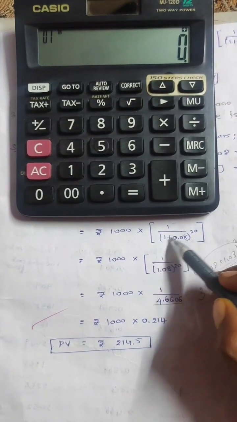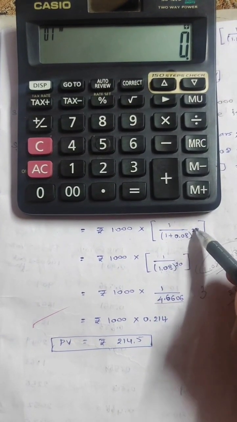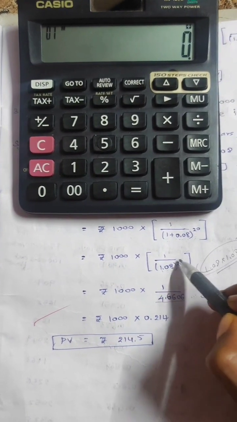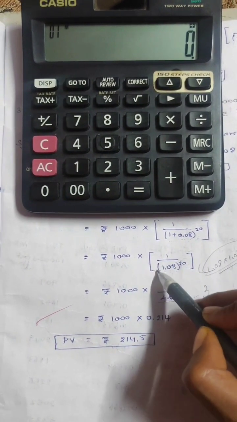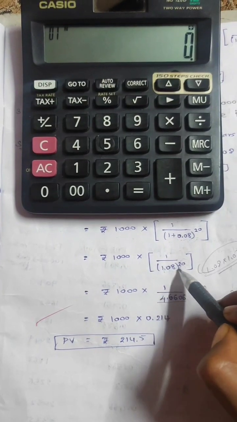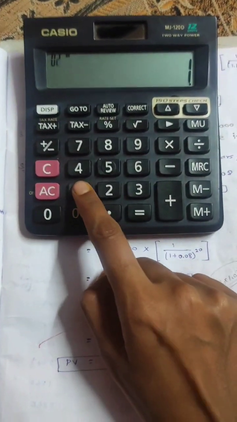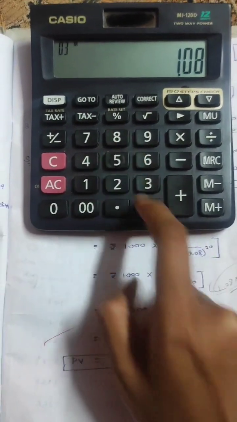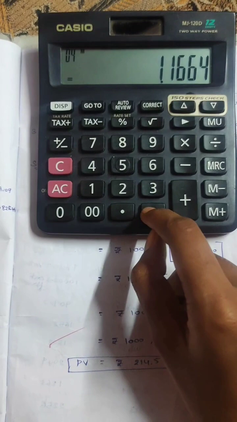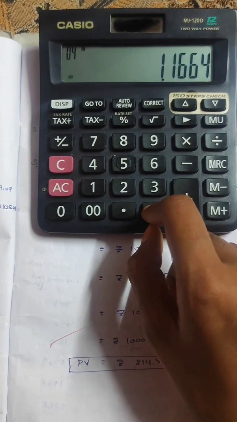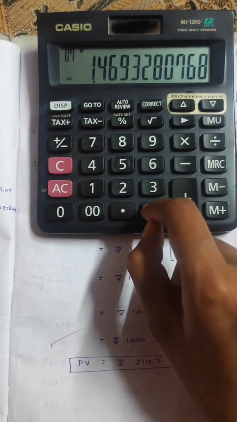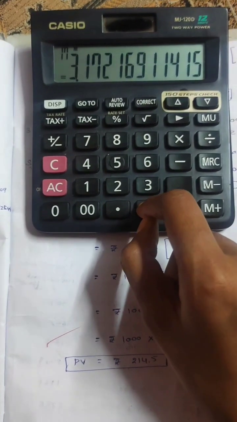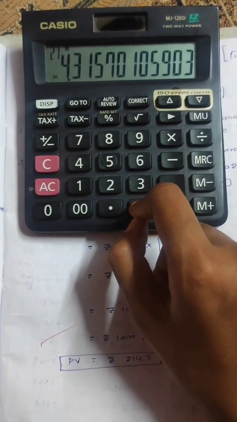So here it is 1 divided by 1 plus 0.08 power 20. When we add these two, we know it's going to be 1.08 to the power of 20. So first let's solve this. 1.08, you know how to calculate it, right? 1.08 into 1.08, we get 2 times. Then for the remaining 18 times, just click equal to 1, 2, 3, 4, 5, 6, 7, 8, 9, 10, 11, 12, 13, 14, 15, 16, 17, 18.